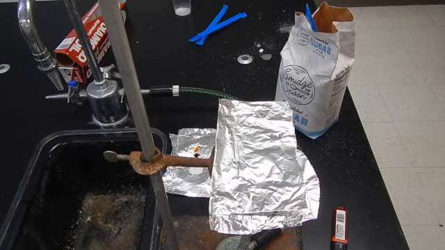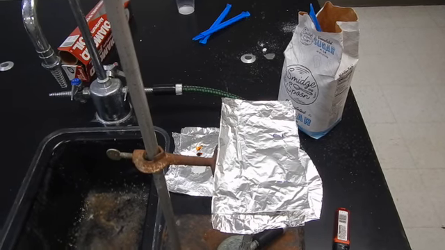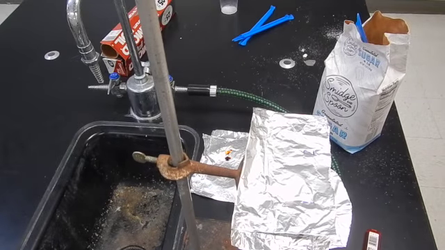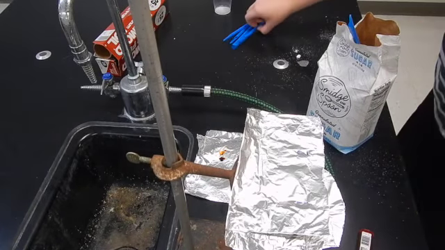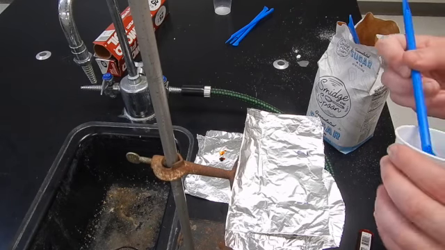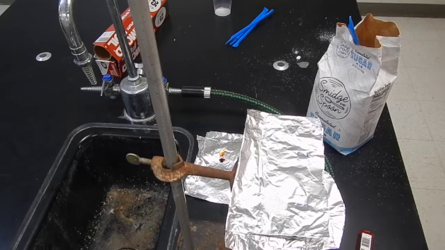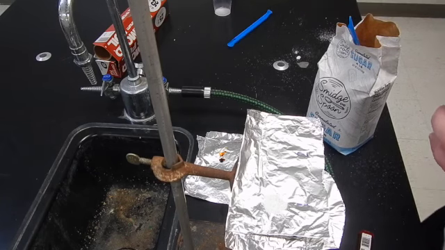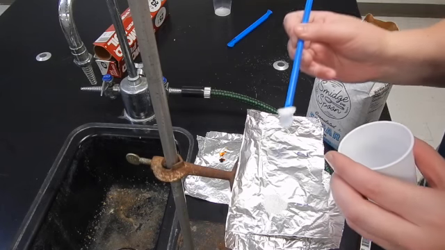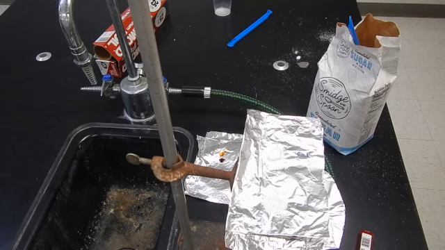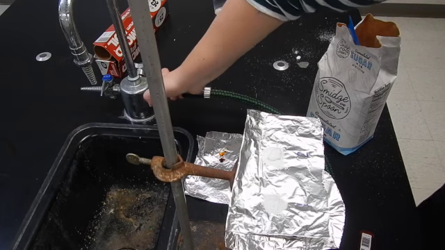Alright, so I will do 2 at a time, just like how we did the sugar and the salt. Unknown 1 will be placed on the left side. Unknown 2 will be placed on the right side. Go ahead and light the Bunsen burner.